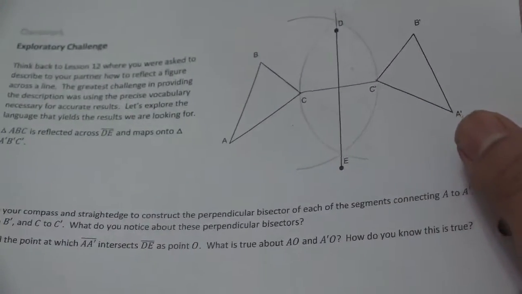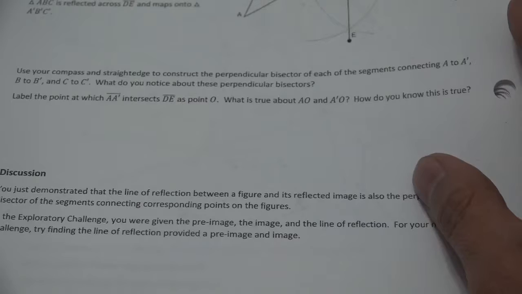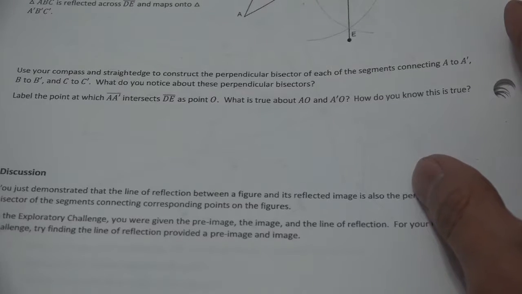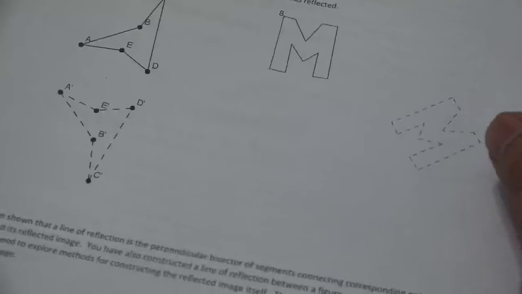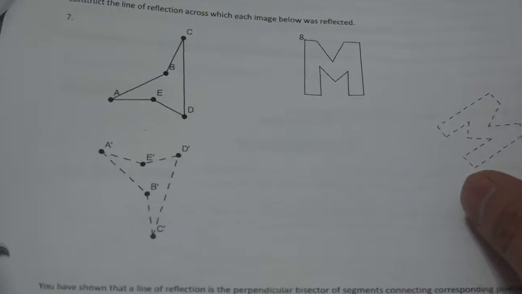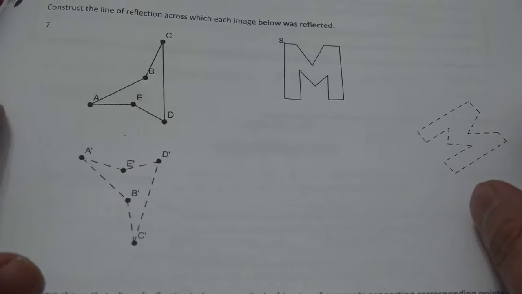All right, so let's see what else. Use your compass and straight edge to construct, and try to construct the perpendicular bisectors. Okay, we did that. Here, we have our first example. I'm only gonna do one or two and then you do the rest.